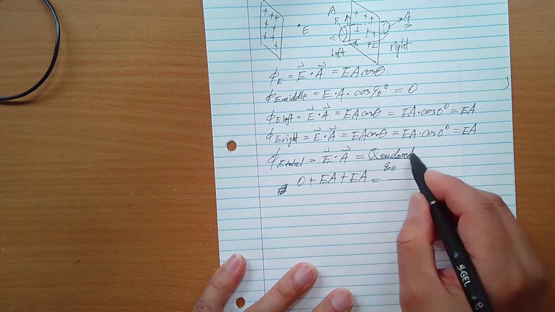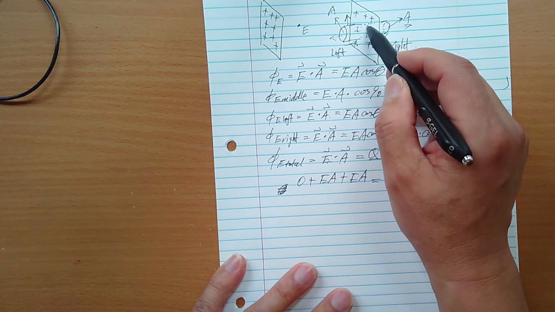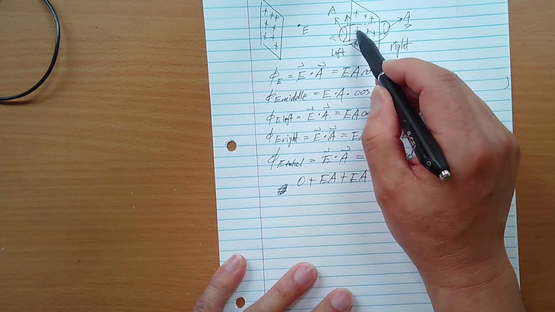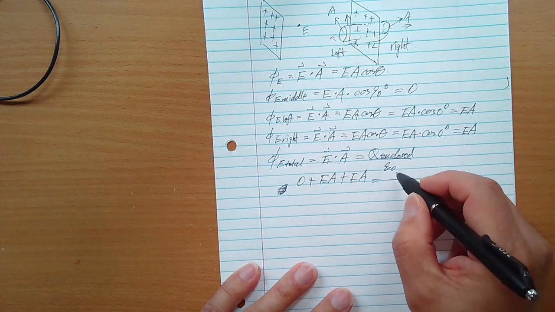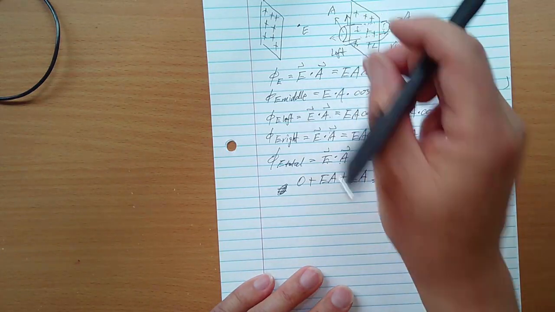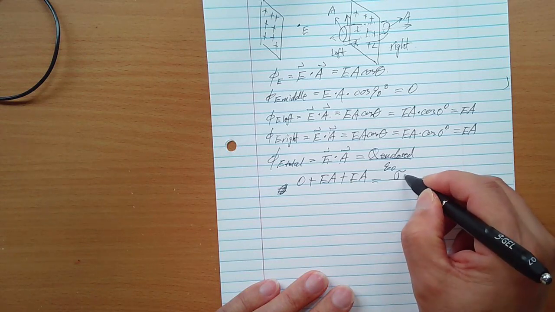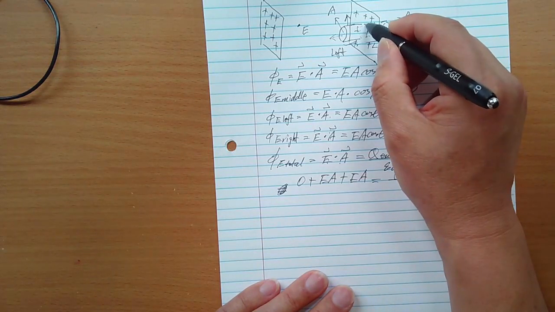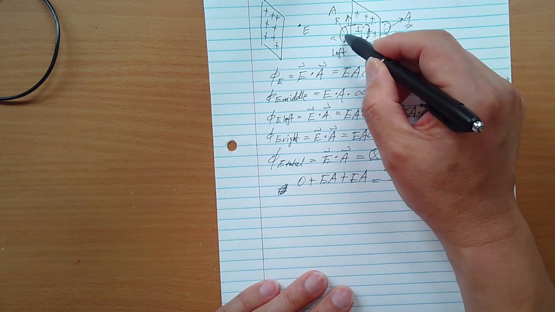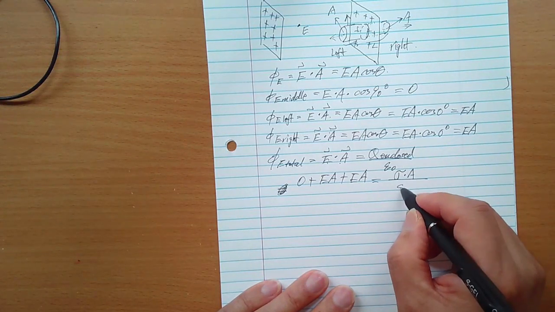And then what about the Q enclosed? The Q enclosed is basically the total charge contained in that area. So that would be what? Because this is the plate, we assume the thickness is 0. So it would be the charge density times the area. That area is exactly this area and that area as well. So that's sigma A, over epsilon 0.